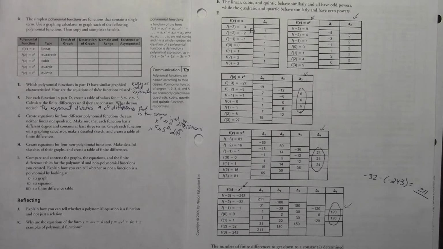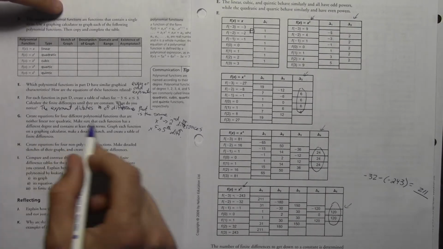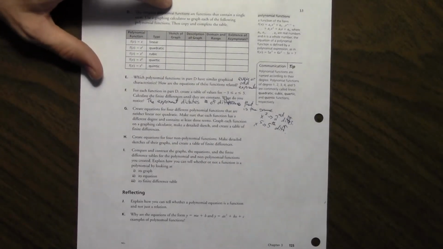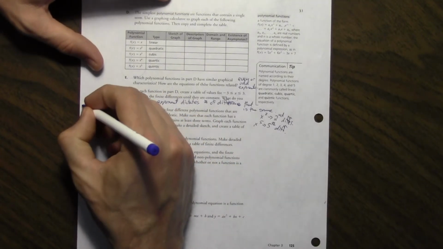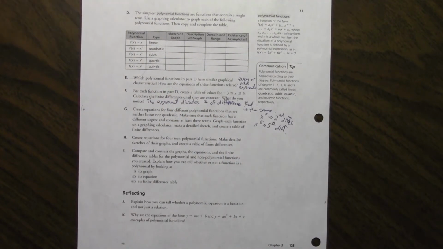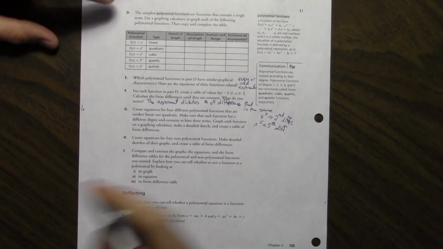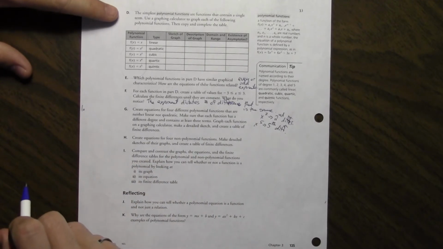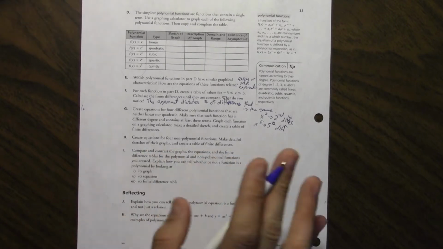Create equations for 4 different polynomial functions that are neither linear nor quadratic. Make sure that each function has a different degree and contains at least 3 terms. Graph each function on a graphing calculator, make a detailed sketch, and create a table of finite differences. So we're going to do this not fully, but we'll do part of it. So I'm going to put this over here. 1, our first equation. So who can pull this off? You're going to create a polynomial function that has 3 terms. And it can't be a degree of 2.